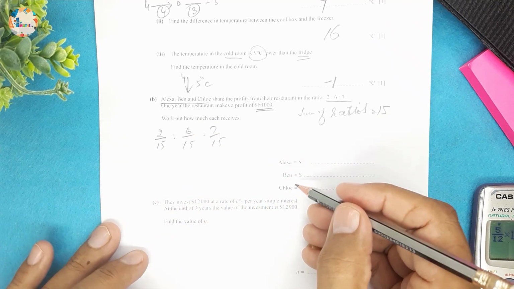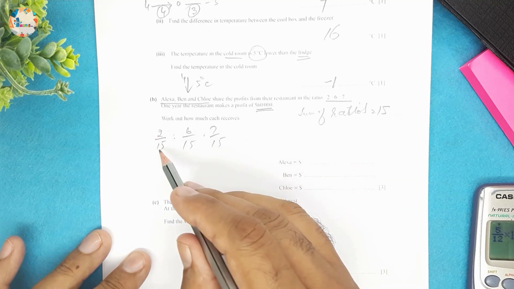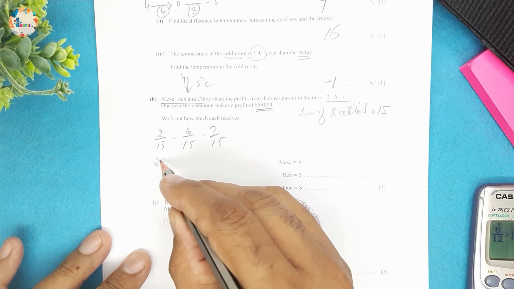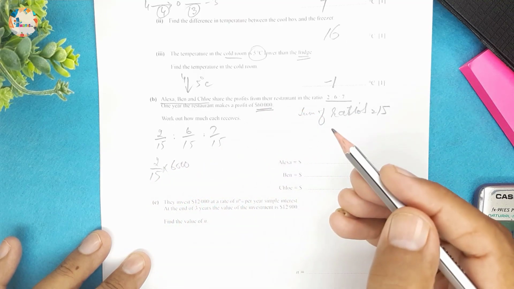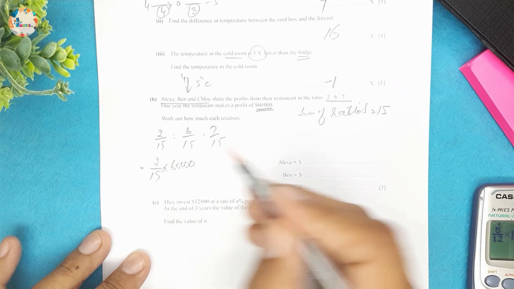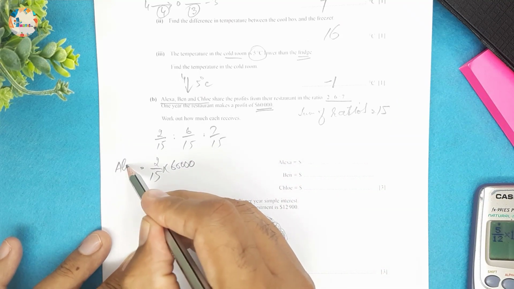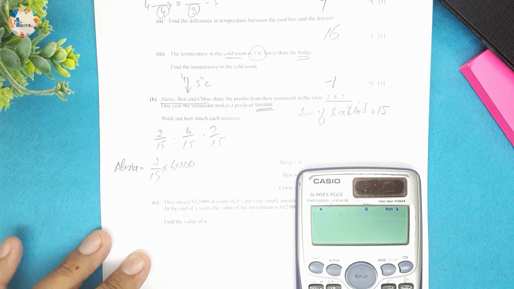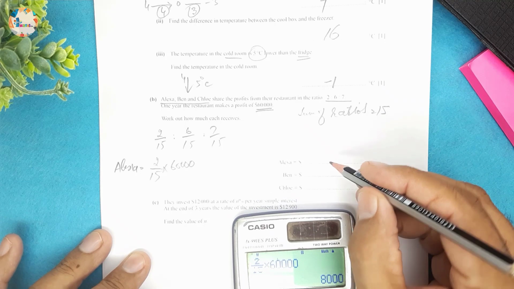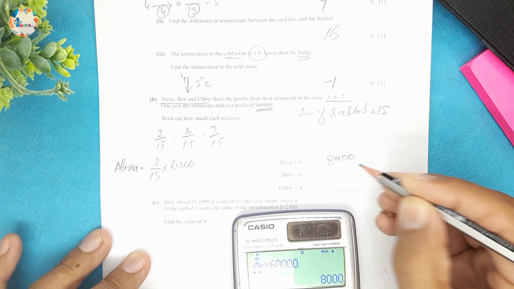So for all we have to basically calculate. So 2 by 15 of 60,000, this one, 60,000, will be the share for Alexa. So we can calculate this. This will be 2 divided by 15 and multiplied by 60,000, which will be equal to 8,000. So 8,000 will be the share for this first person.